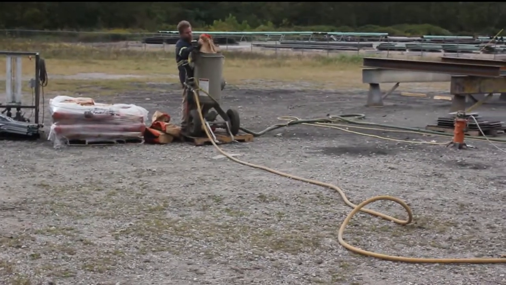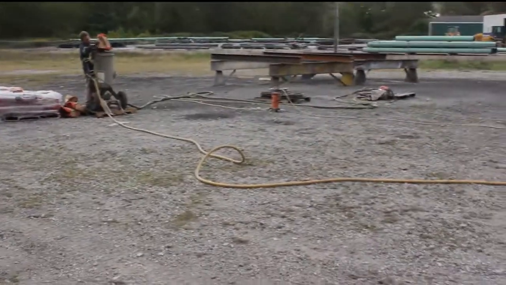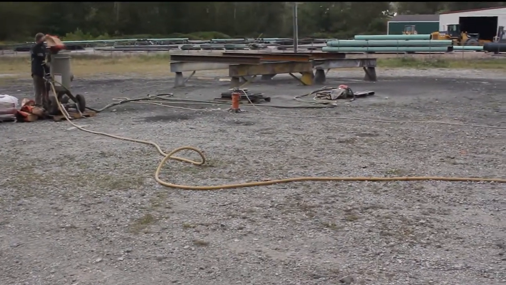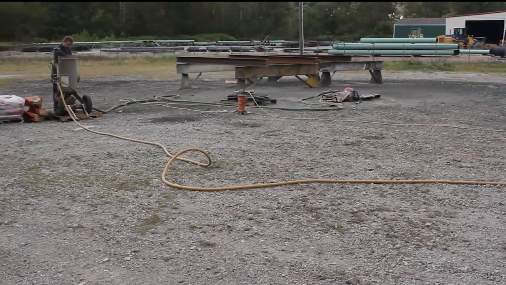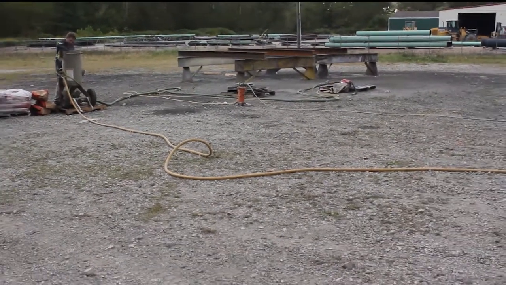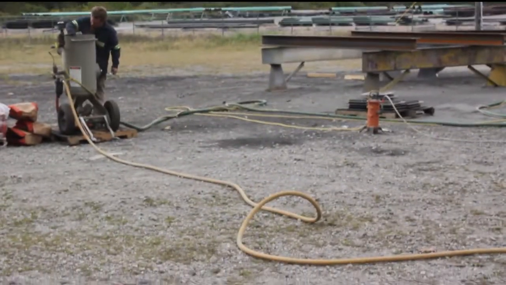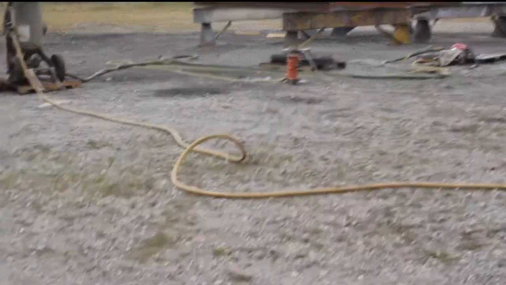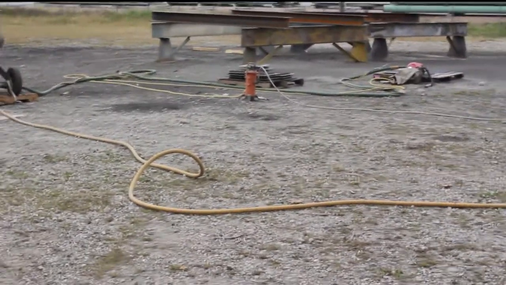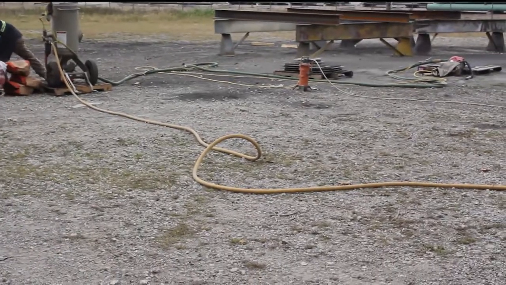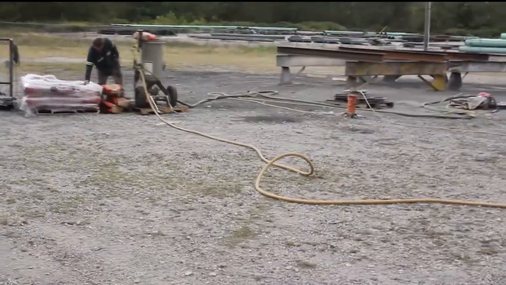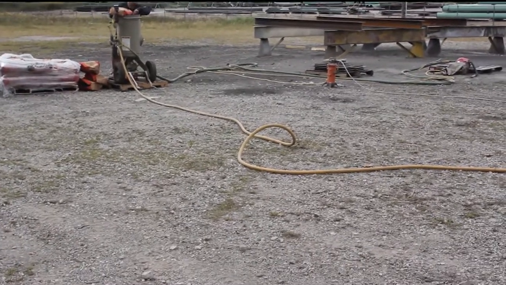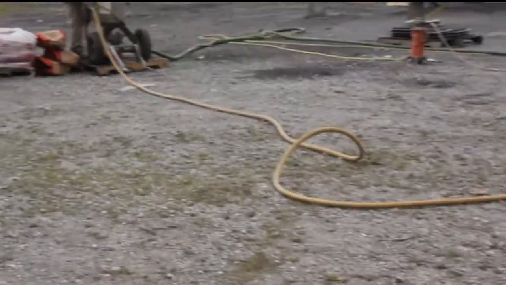This is a 3 cubic foot pot. You can also get 6 and 10 and larger. A 3 cubic foot is about as large as you would want to use for regular maneuverability on a job site. 6 cubic foot pots can be moved, but they're relatively cumbersome. No matter what size pot you use, it shouldn't be moved when full for safety.